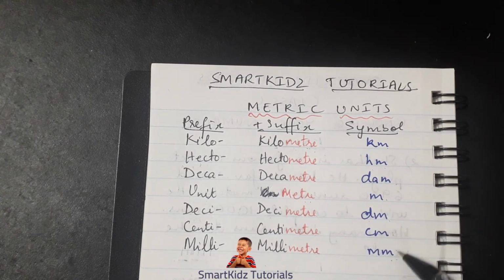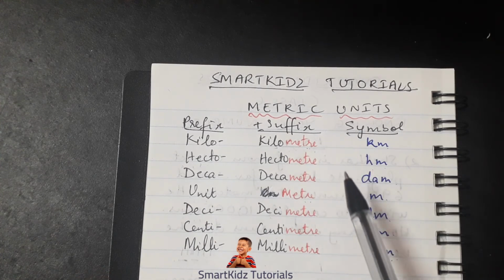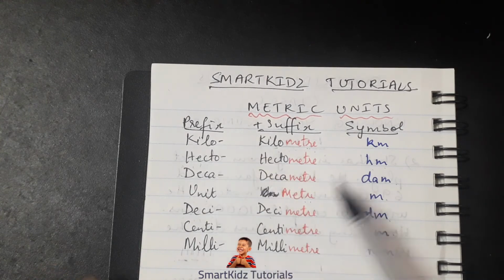In fact, you will find this on your scale as well if you have a look at it. So this is how we form the units with the help of these prefixes joining to the standard units, and how we symbolize them in our day-to-day life or problems.